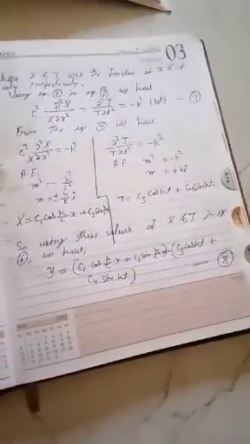Now we are given four initial conditions: y(0, t) is 0, y(l, t) is 0, the derivative with respect to t is 0, and the value of y when t equals 0.